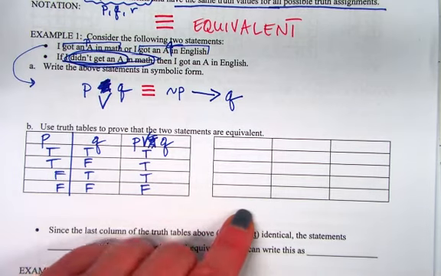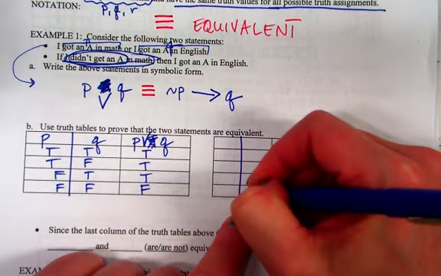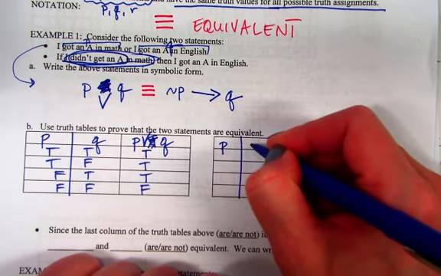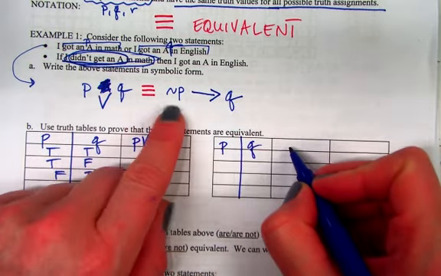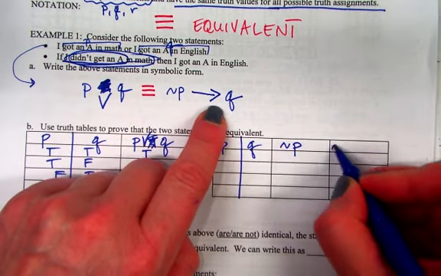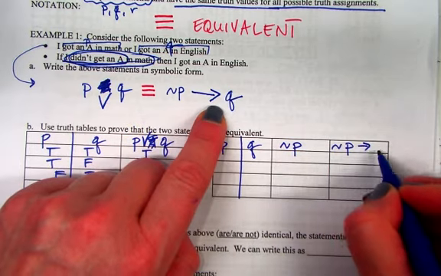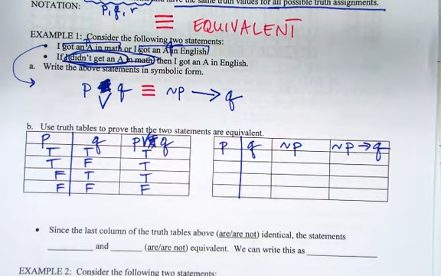Now let's do this one. So again, I'm going to split this, P and Q. What I also need in this one is the not P, and then, if not P, then Q. Why don't you guys take a second to fill that one in?